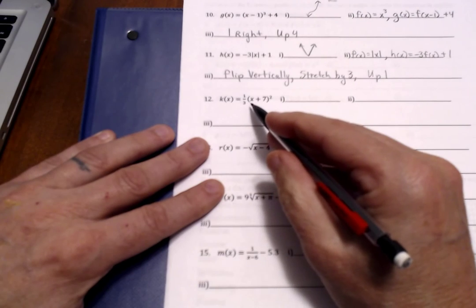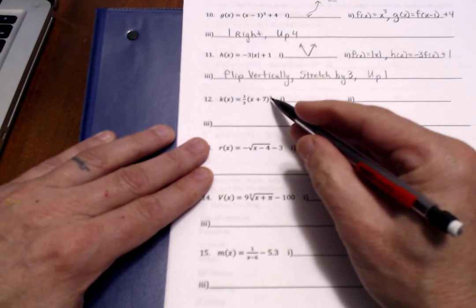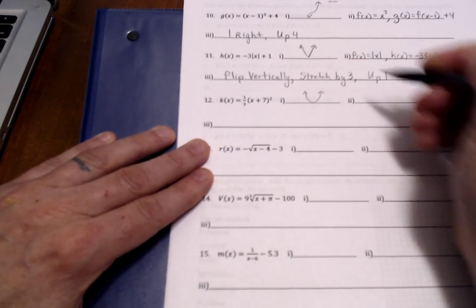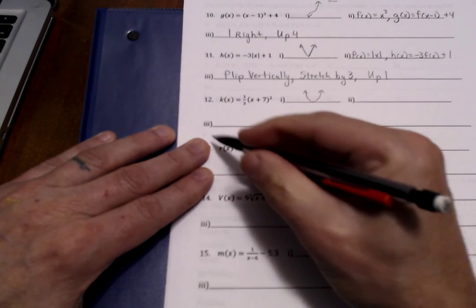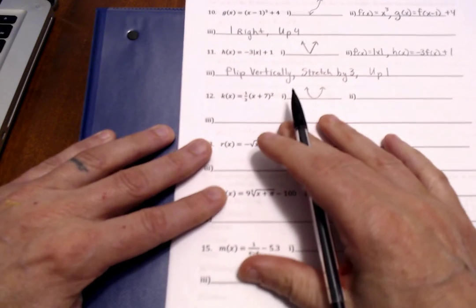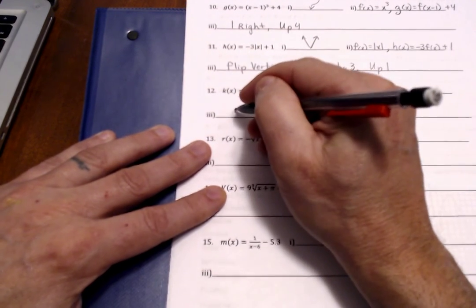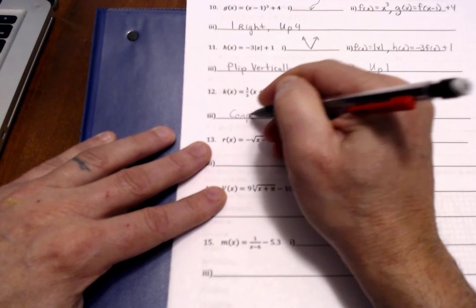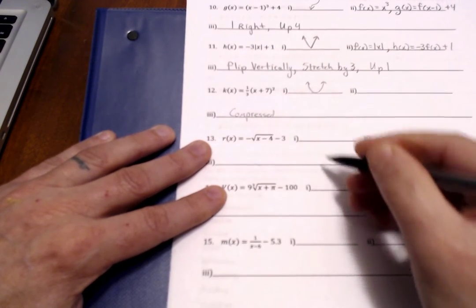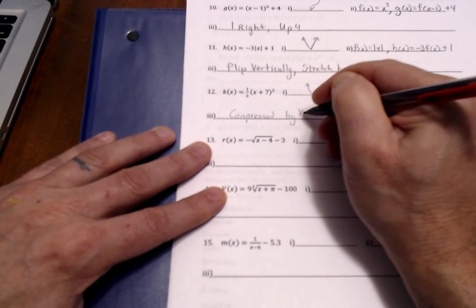K of x equals 1/3 times (x plus 7) squared. Oh, wait, what's going on here? Oh, the parent function is x squared. That means it's a parabola. The transformations are, oh, it's been multiplied by 1/3. That means that it's not stretched, it's compressed. Anytime you take a, the absolute value of a, and it's less than 1, it's a compression. So compressed by 1/3.